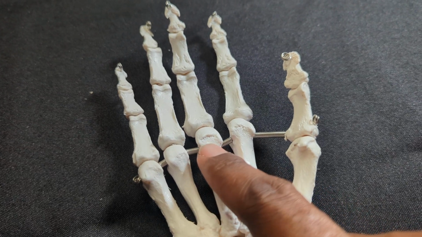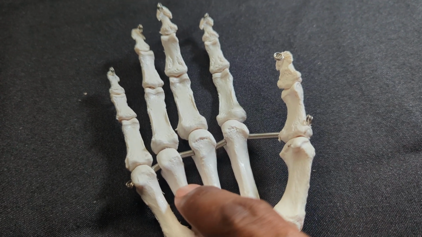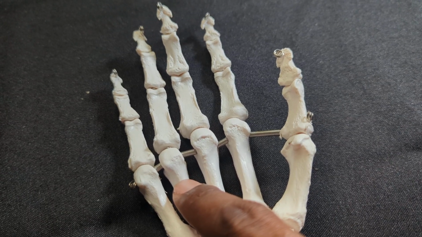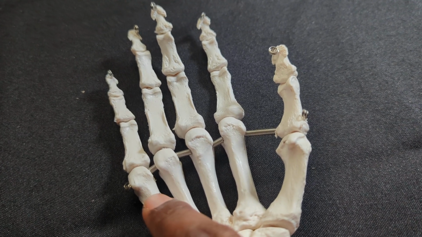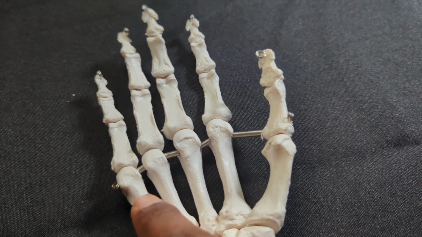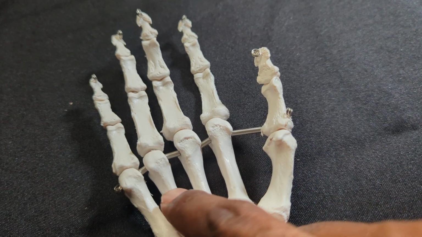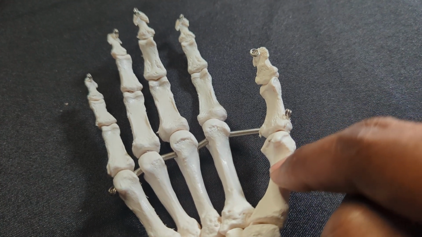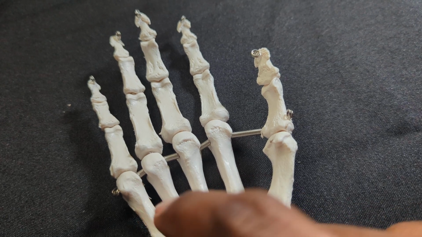Metacarpal 3 is finger number 3. Metacarpal 4, the ring got you at the door, and metacarpal 5 is pinky swear and stay alive, right? So 1, 2, 3, 4, 5. Metacarpal 1, metacarpal 2, metacarpal 3, metacarpal 4, metacarpal 5.